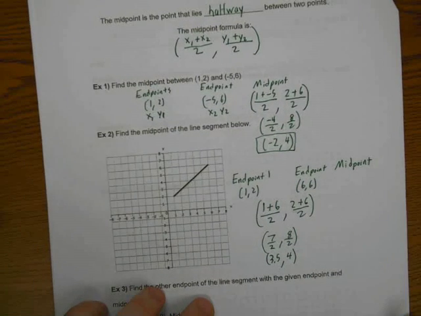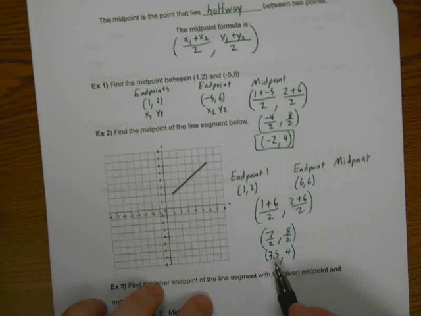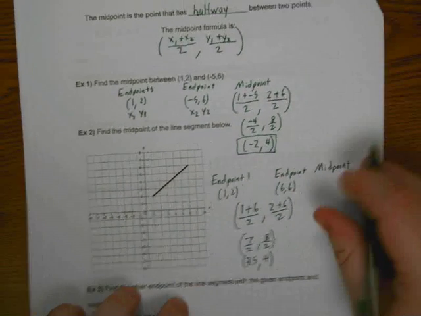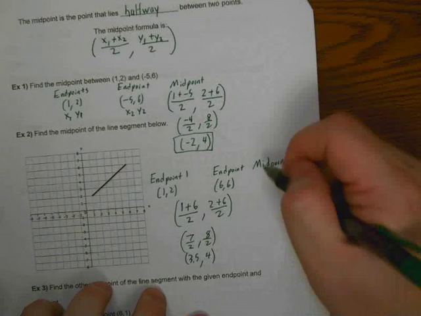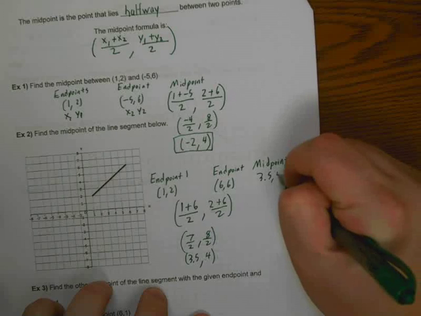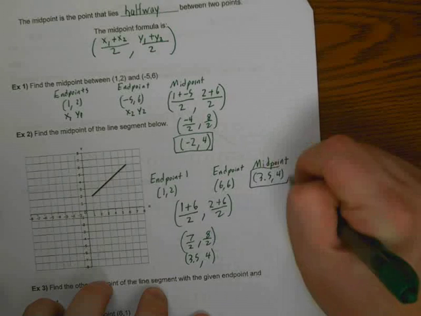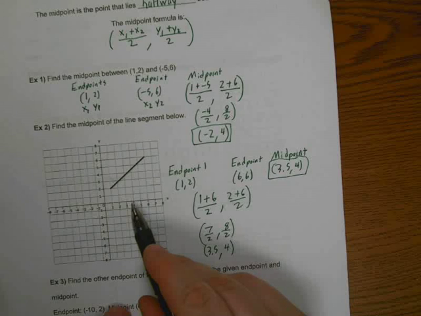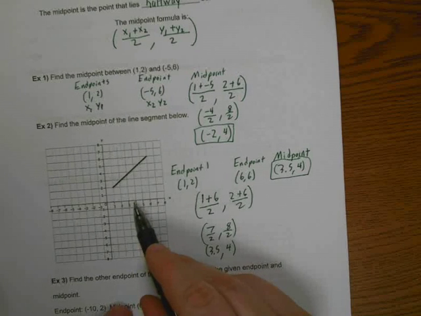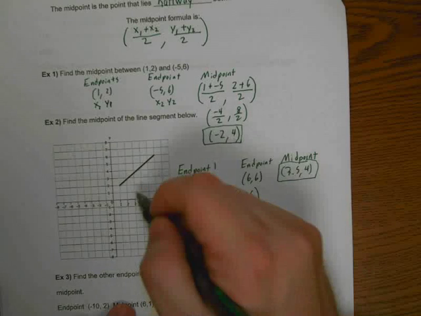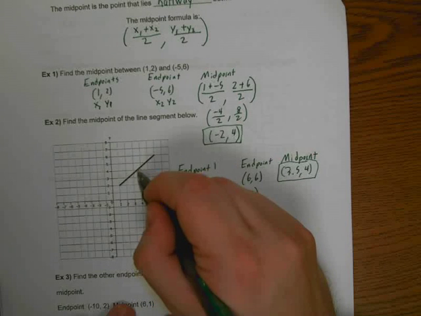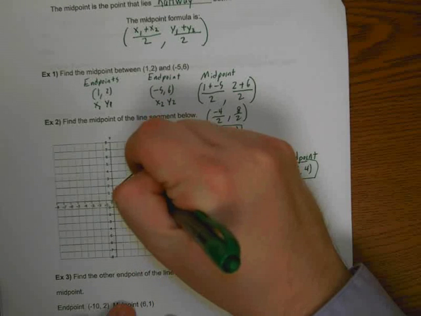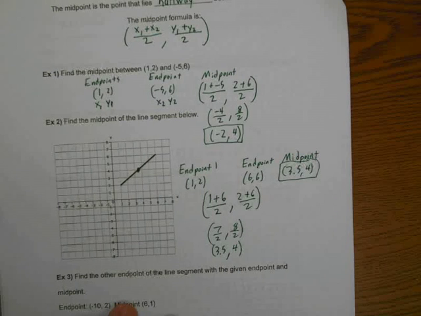Now if we go back to our graph that we started with, if I plot this point, 3.5, 4, I'm just going to fill it back in up here at our midpoint so we know what that point represents. I would go over 3.5, and we don't have it by decimal, so that would be about halfway in between 3 and 4 on our x value. And then when we go up 4, 1, 2, 3, 4, you'll notice that our point falls on our line.